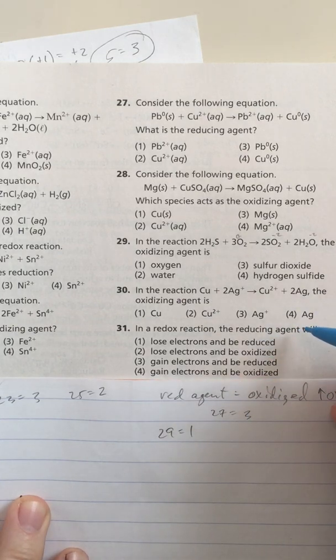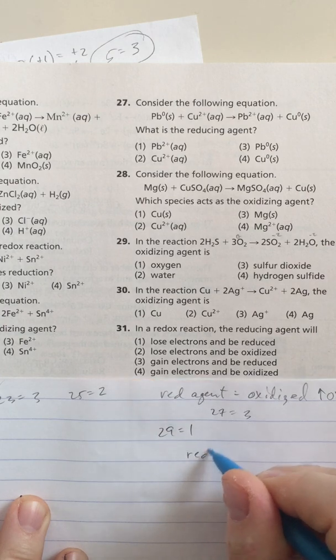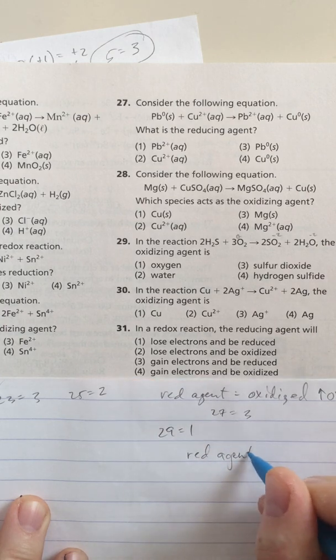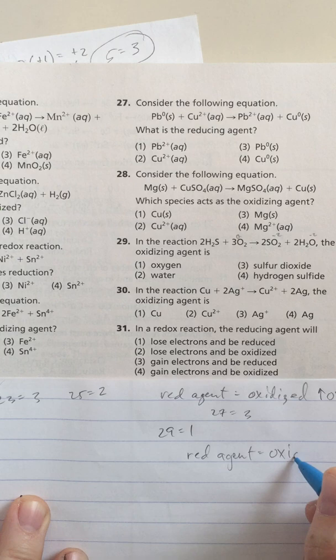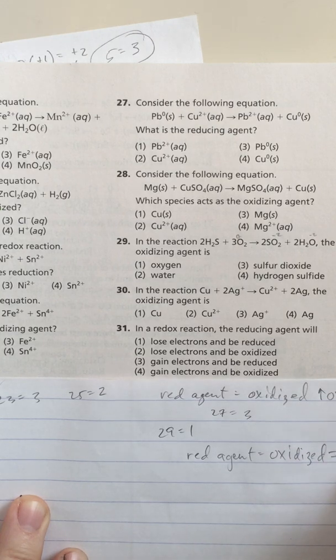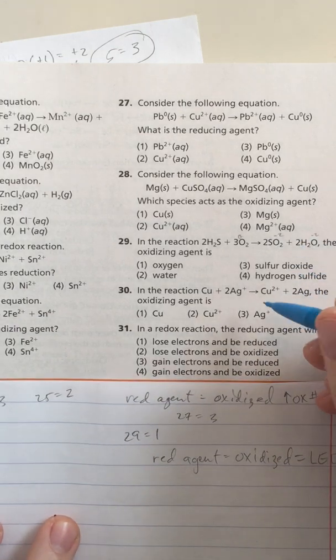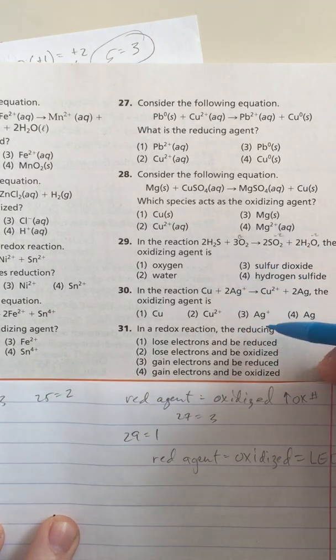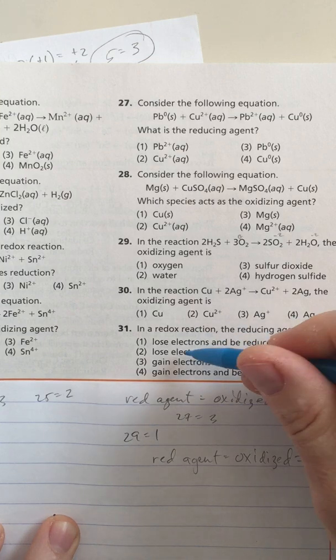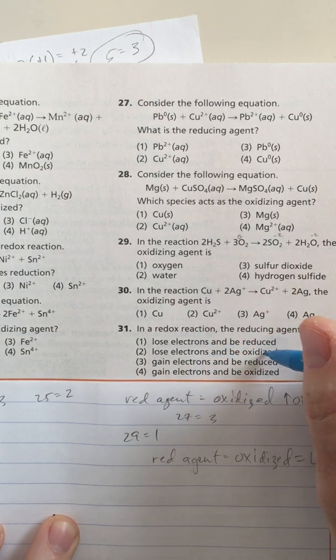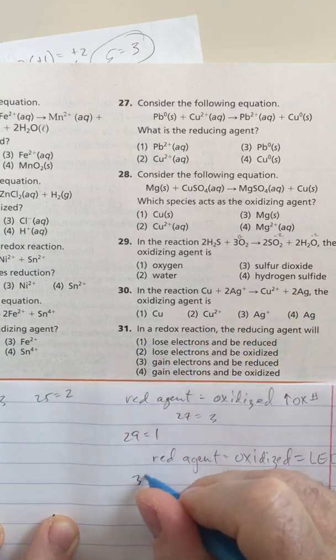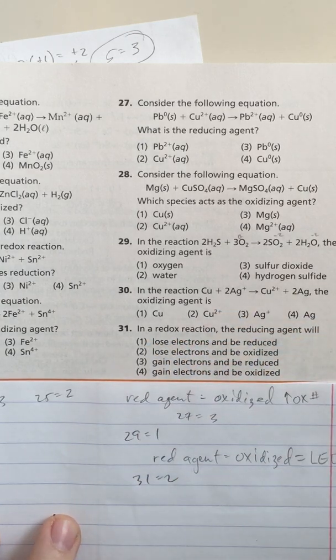The last one is 31. In a redox reaction, the reducing agent, if it's a reducing agent, that means it gets oxidized. If it's oxidized, that means it has lost electrons, like LEO, losing electrons. So the reducing agent will lose electrons and be oxidized. 31 is 2.